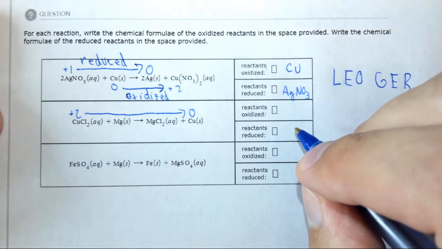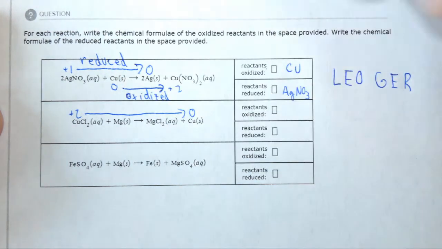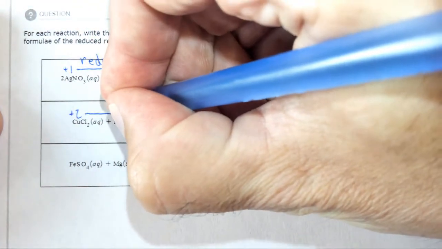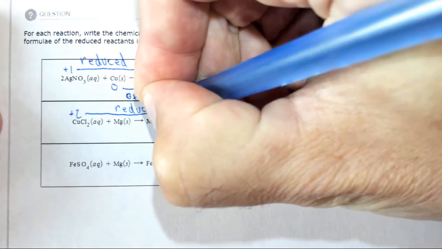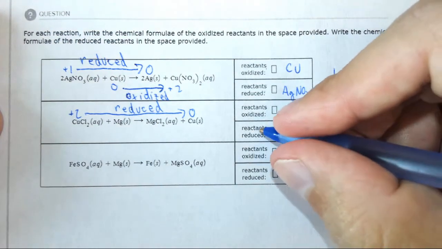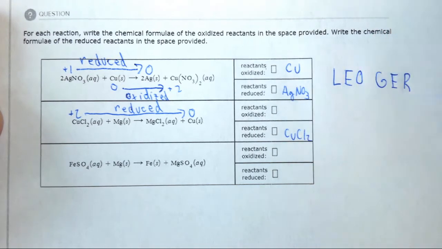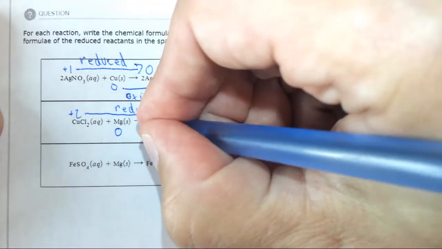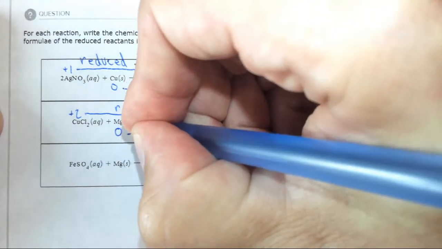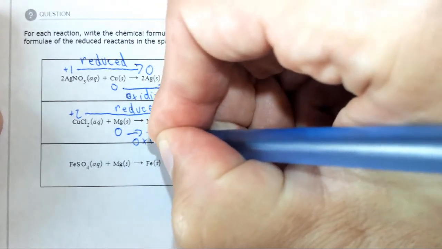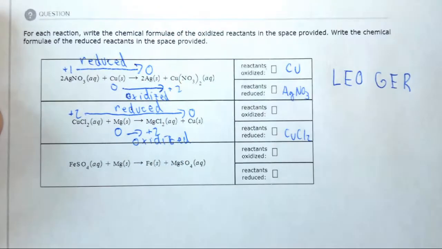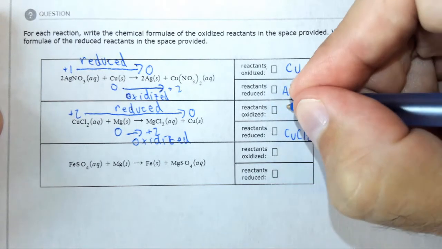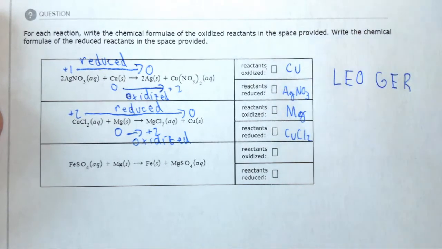Here, copper is +2, and over here it's elemental, so it's 0. To go from +2 to 0, you have to gain electrons. So gaining electrons is reduction. So copper is reduced in this case. So here, the reactant reduced is CuCl2. Magnesium is 0 on the reactant side, +2 on the product side, so it lost electrons, so it's oxidized. Therefore, the reactant that's oxidized is magnesium.